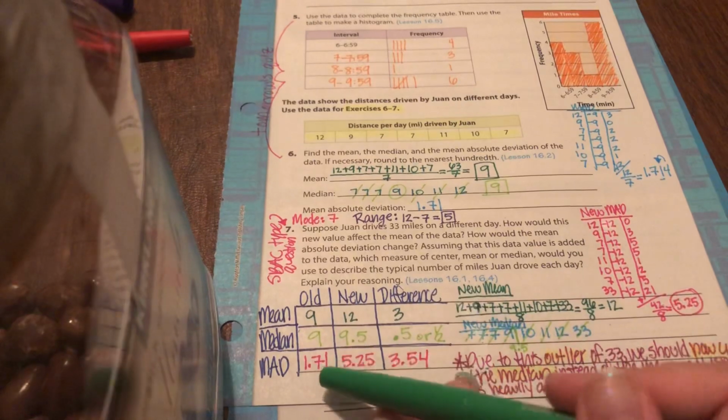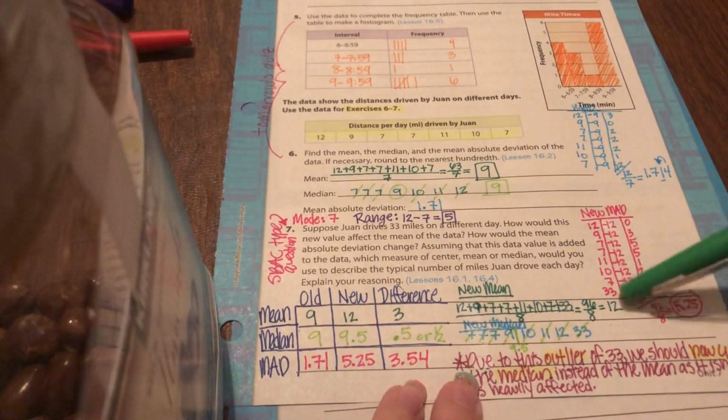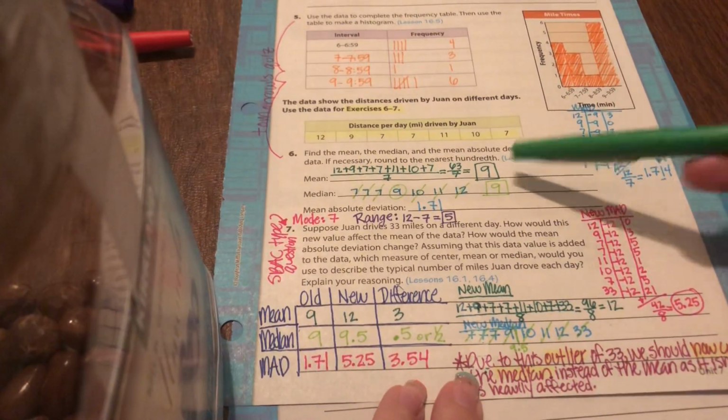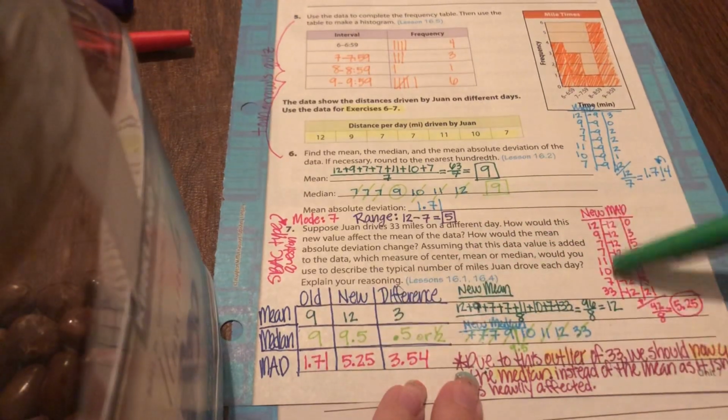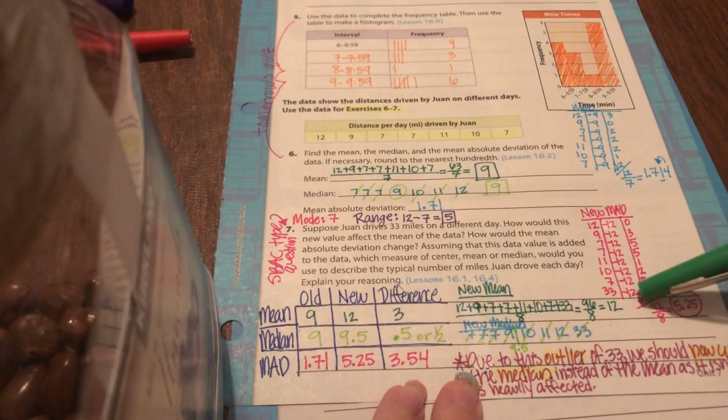Okay, my old MAD value was 1.71. My new MAD value, okay, here's all the numbers, except I included 33 this time. And my new mean, instead of being 9 like last time, is 12. So how far away is each individual value from 12?